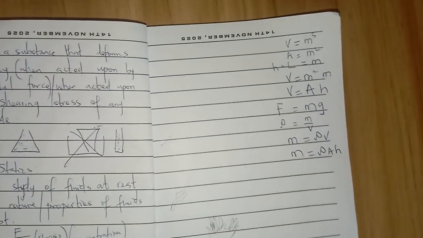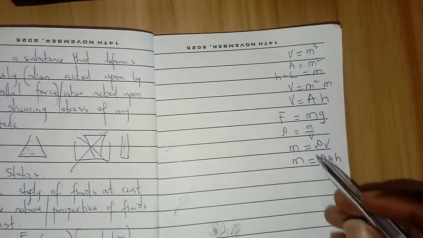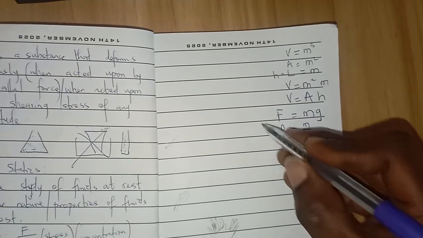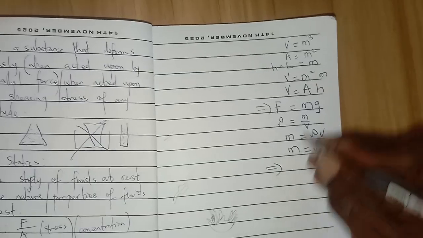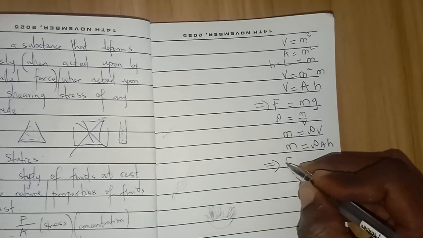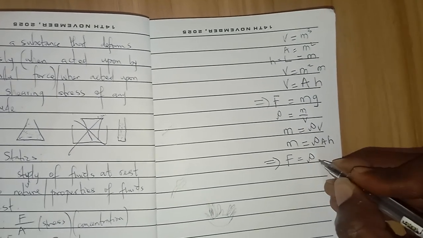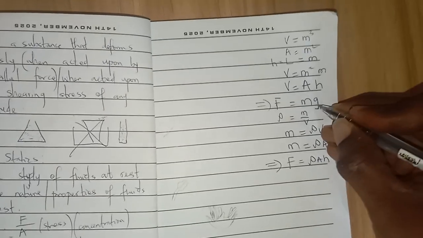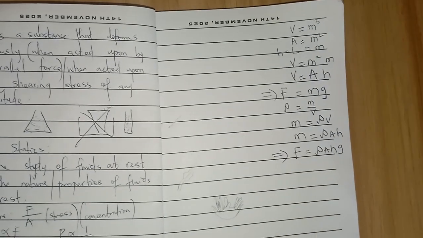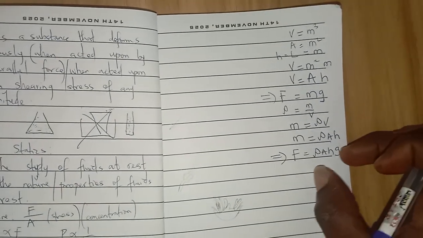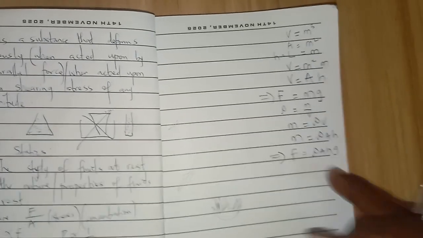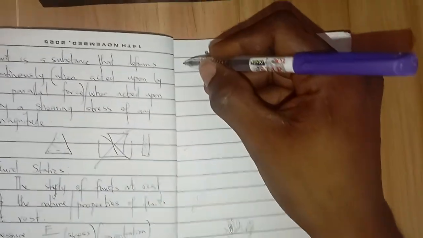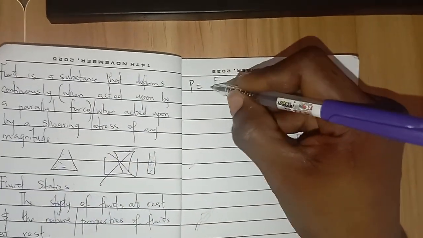So if I've noted this, I can now say that I have force equal to mg. I can put the mass here to be this thing. So F is equal to density times area times height, times this g. So force is equal to this. I can come back to where I know that pressure is equal to force over area.